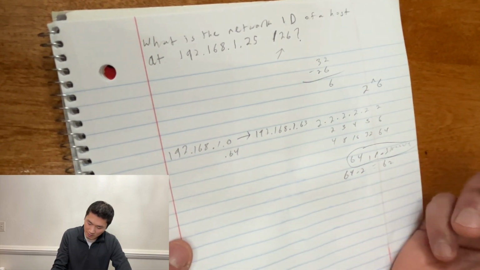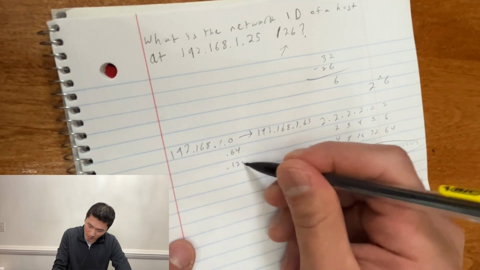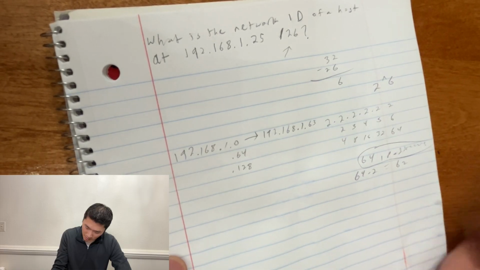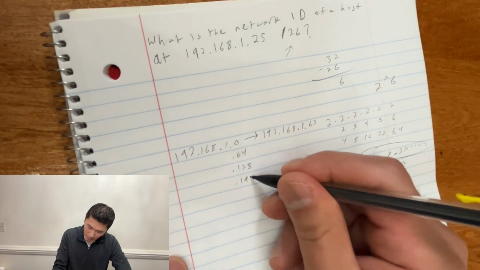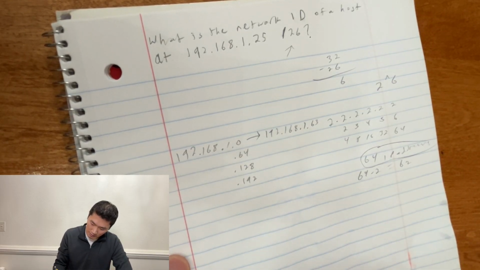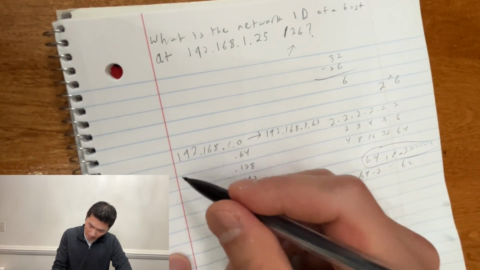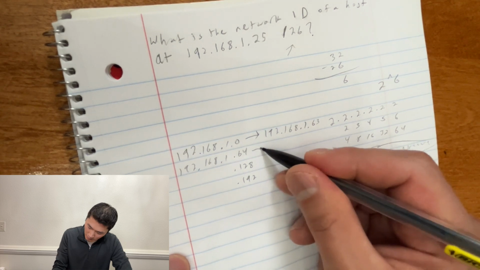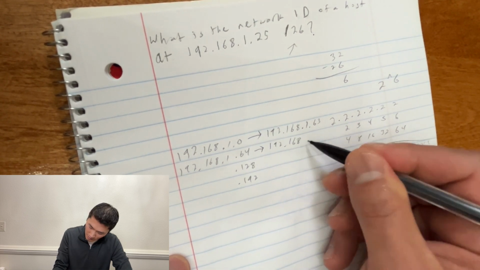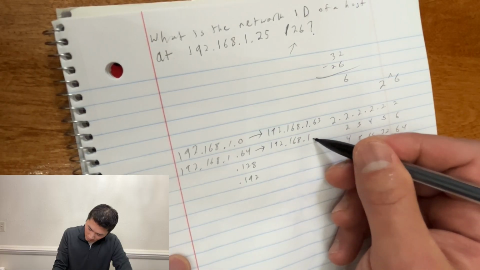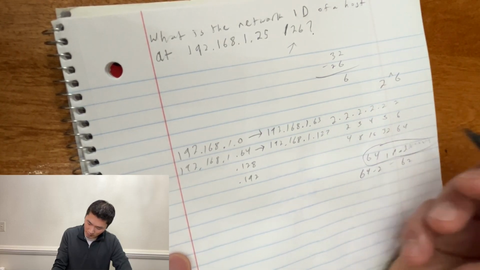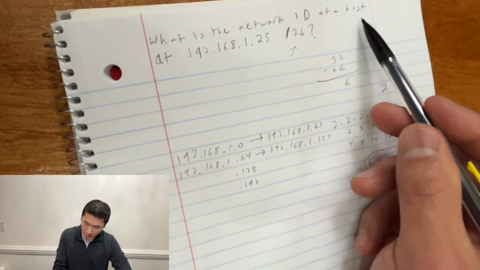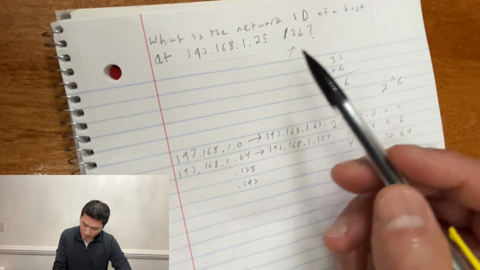0.64. And then 64 plus 64 is 128. And 128 plus 64 is 192. So then you can fill in the blanks, but these would just be like 192.168.1.64 to 192.168.1.127.